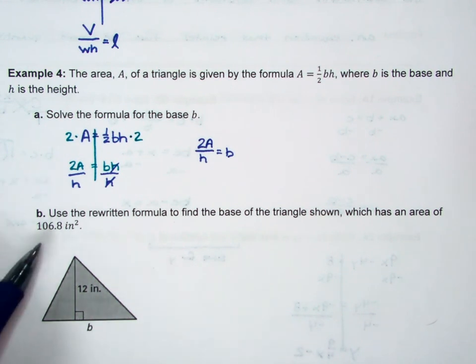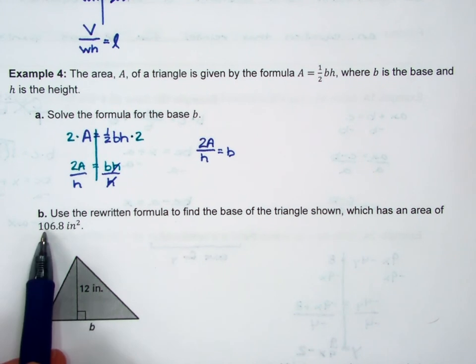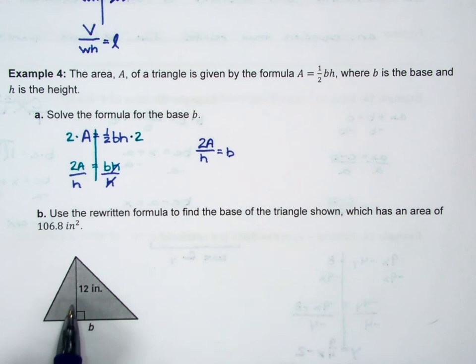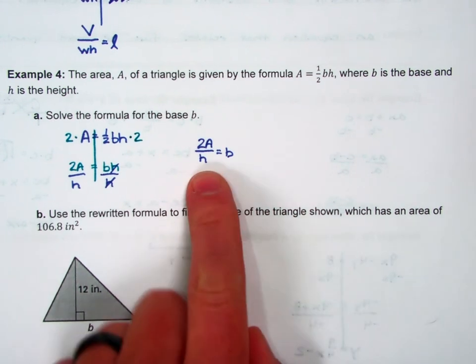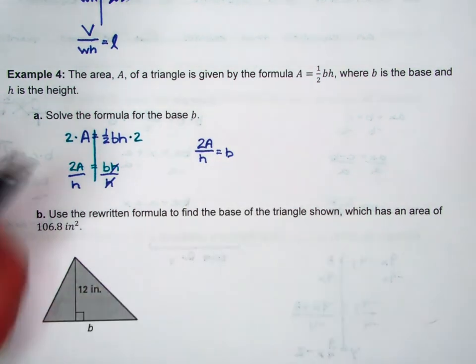Now, in part B, it says, use your rewritten formula to find the base of your triangle, knowing the area is 106.8, and we also can see from the diagram that we have a height of 12. So if I already know my area and I already know my height, this formula right here says this is how you're going to find the base.